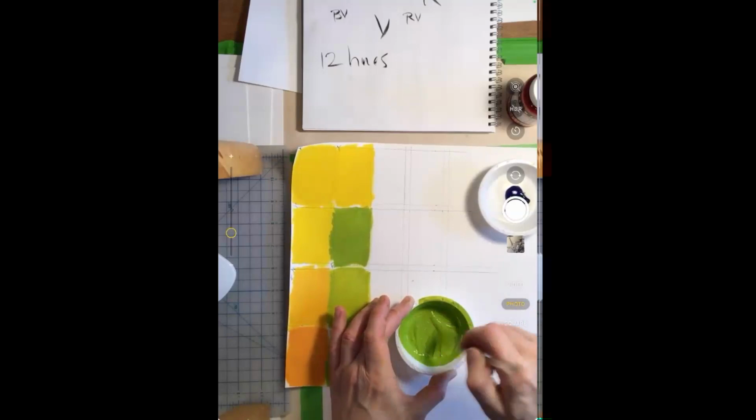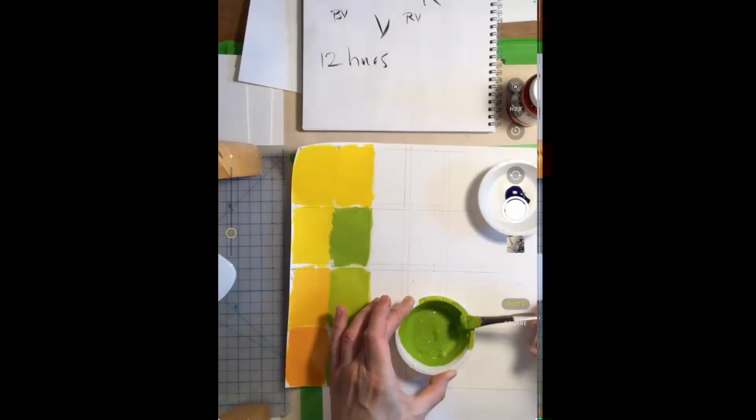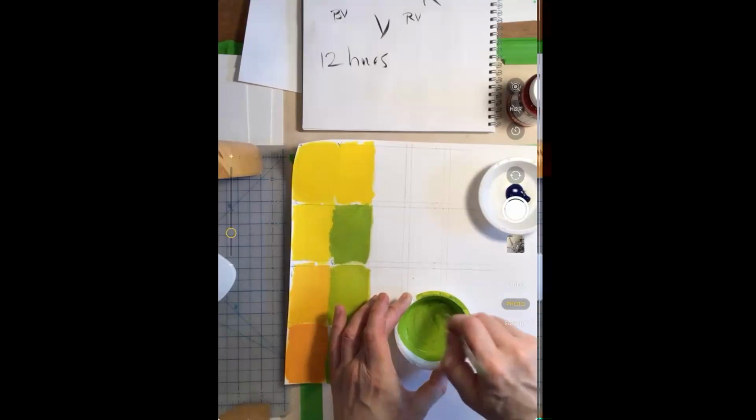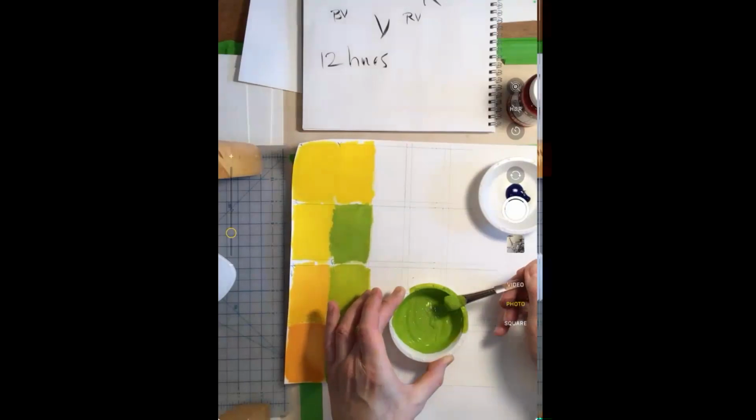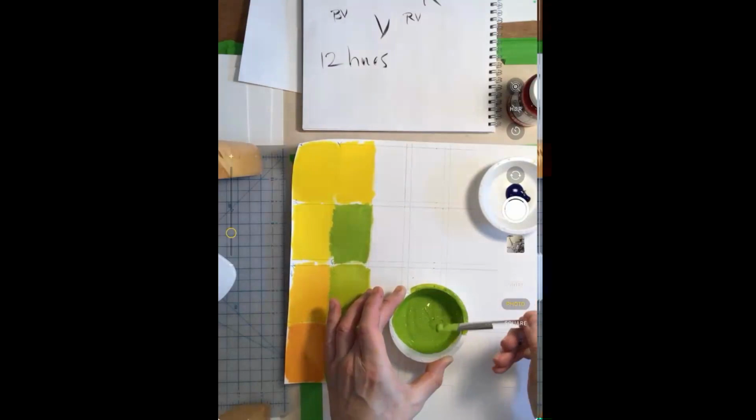This is not the same as painting a picture. This is just trying to control the color. So I'm going to get a bunch of paint on the brush, scrape it all off of one side, and scrape some of it off of that side there.